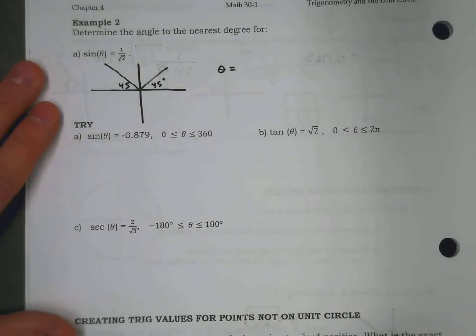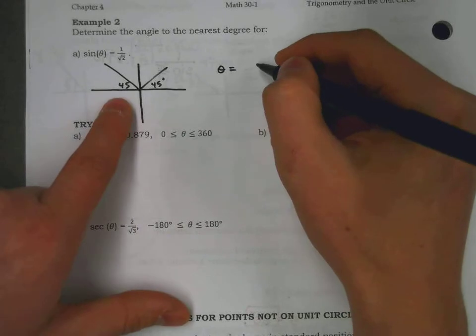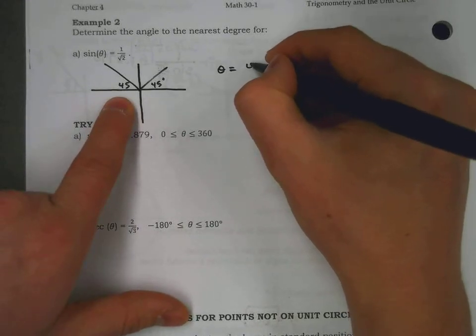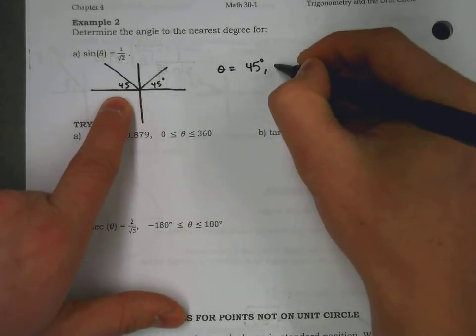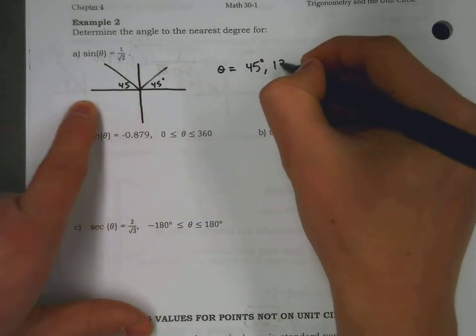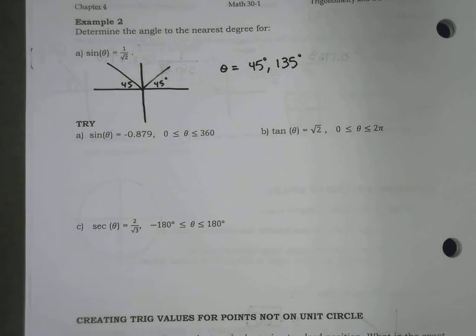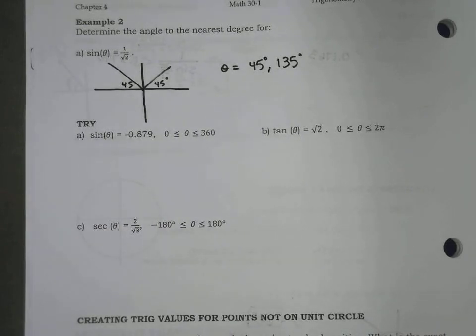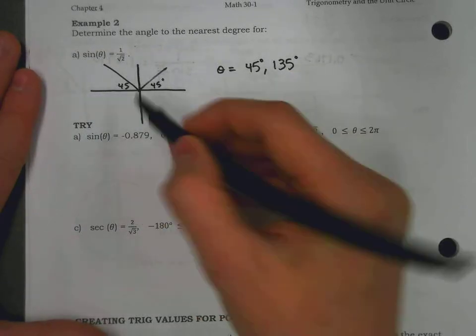Our theta is 45 degrees, and as we rotate, 180 minus 45 is 135 degrees. In the near future, we are going to be asking for coterminal angles with these two arms.